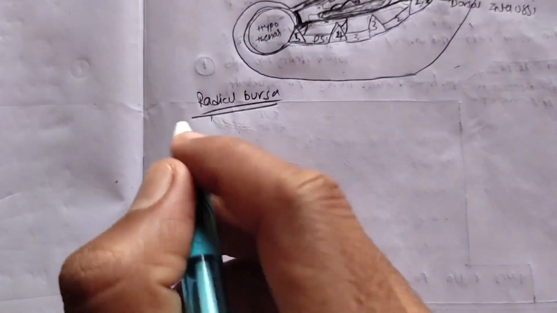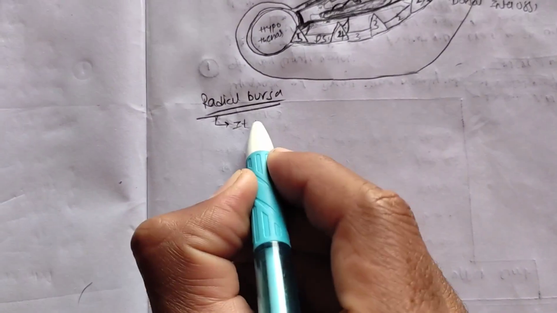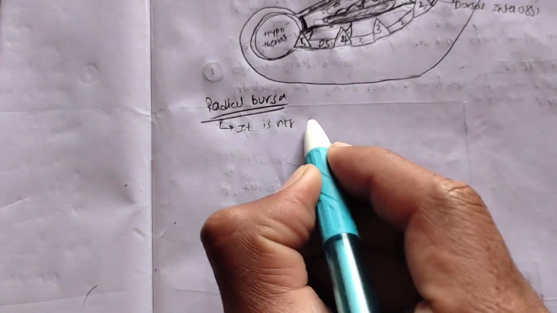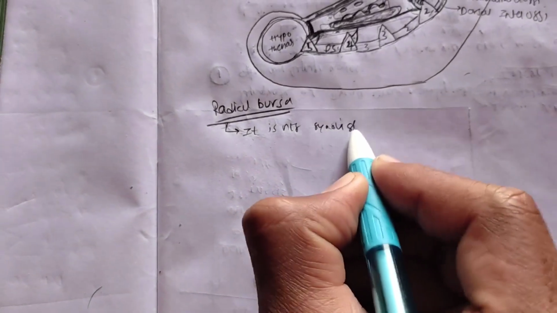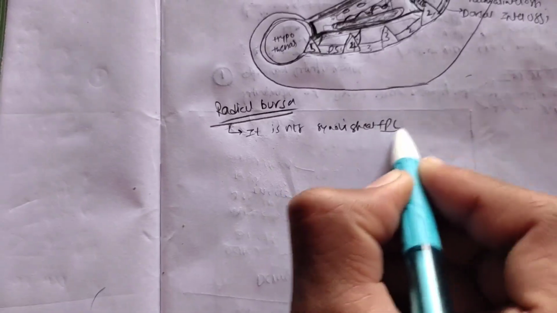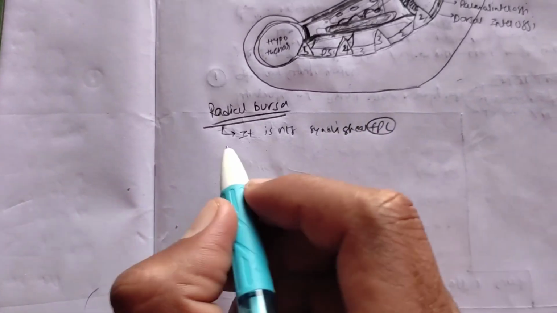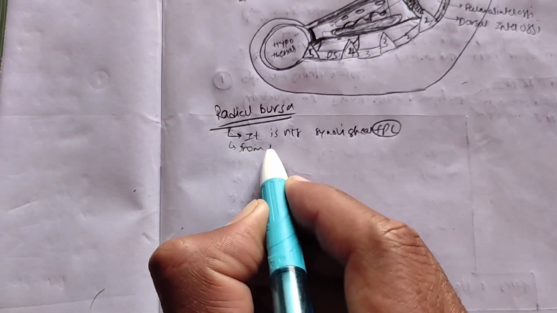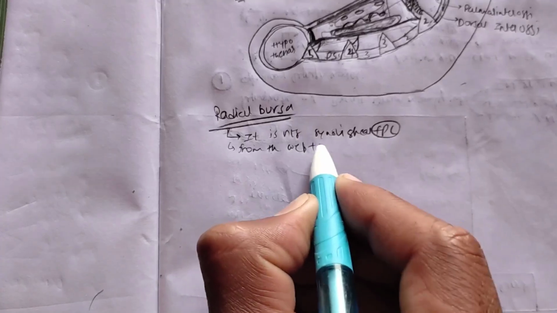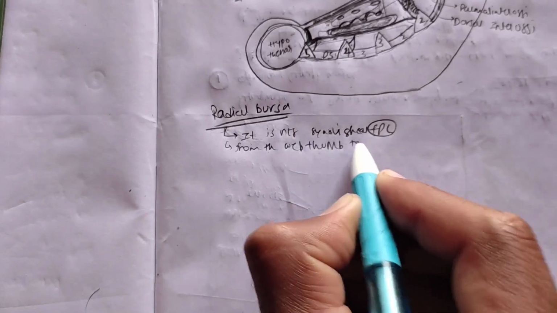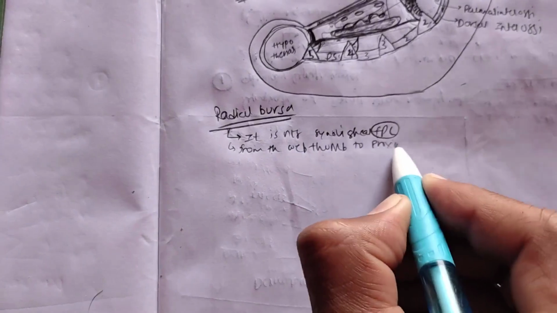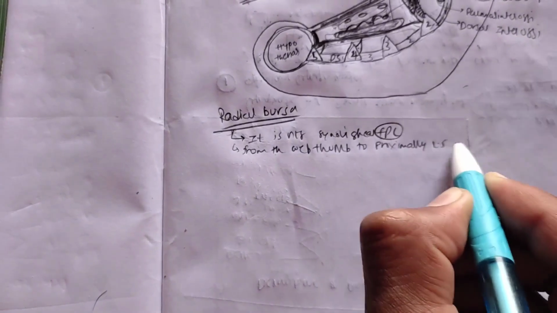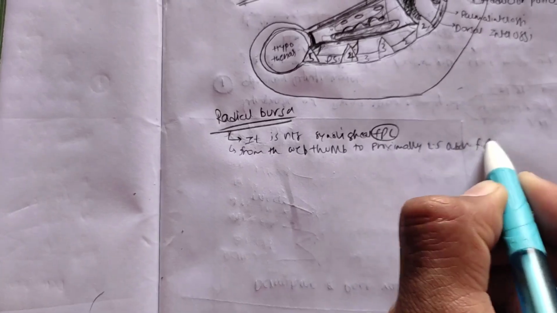Radial bursa is nothing but the synovial sheath of the flexor pollicis longus tendon. It extends from the web space of the thumb proximally to 2.5 centimeters above the flexor retinaculum.